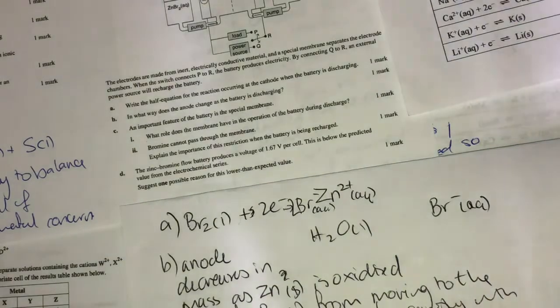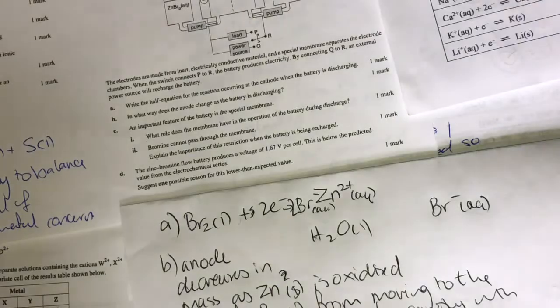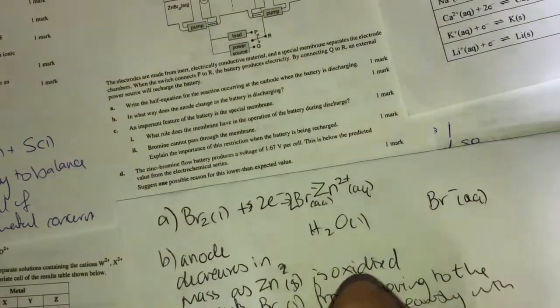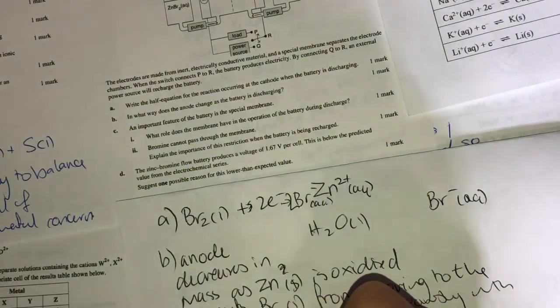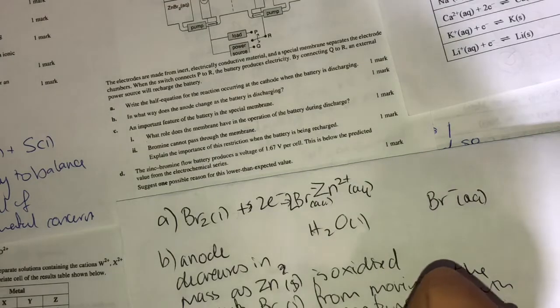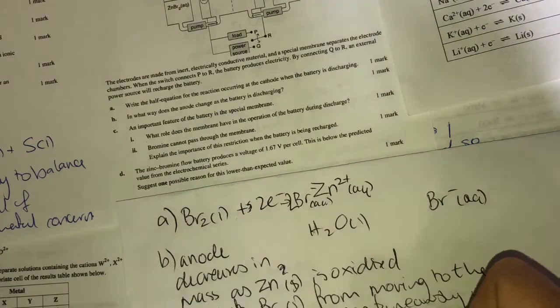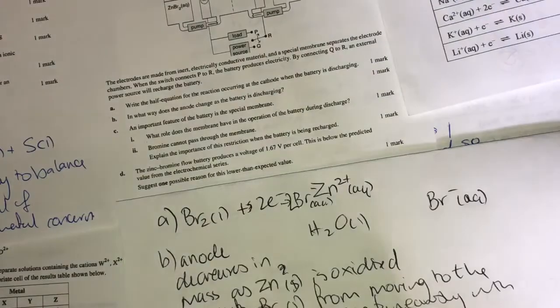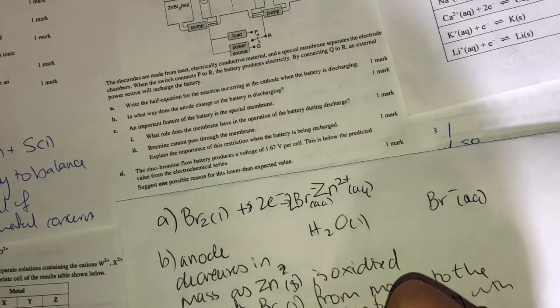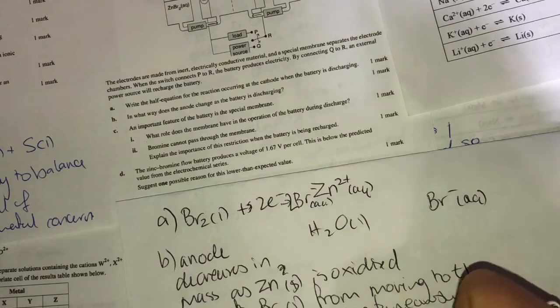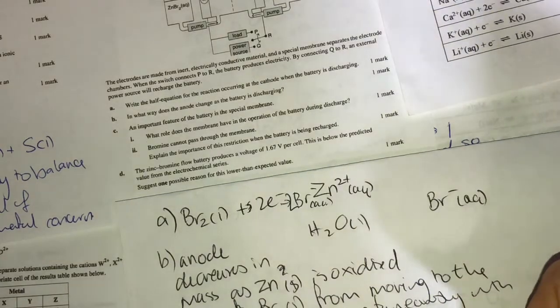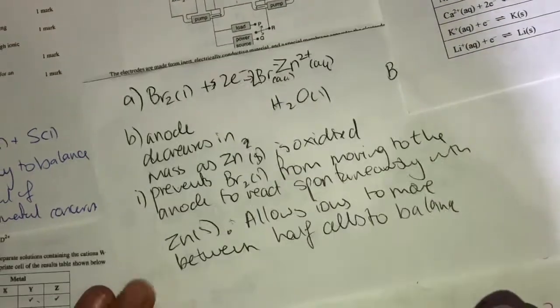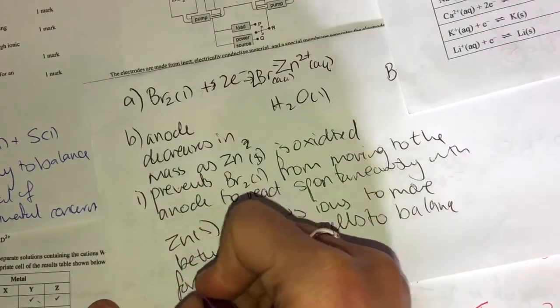It also has the ions. It allows ions to move between the half cells to balance for charge.